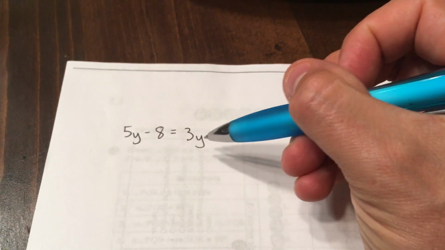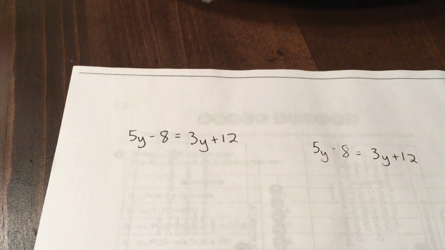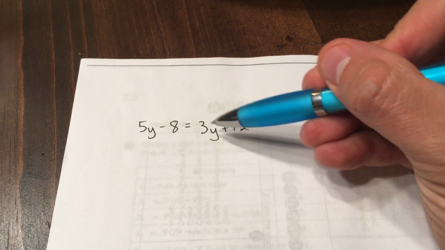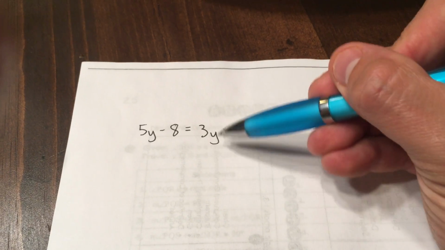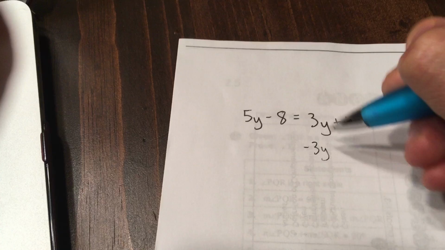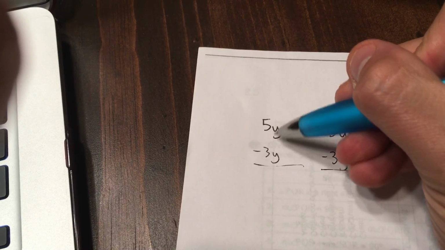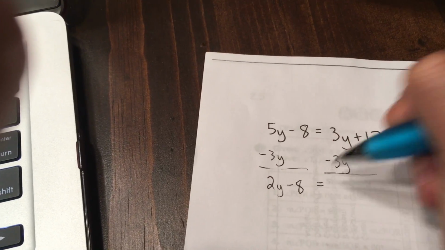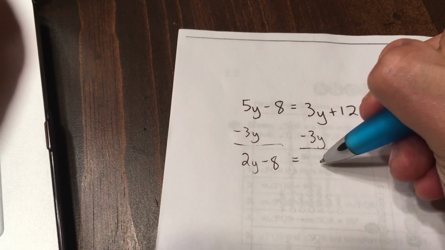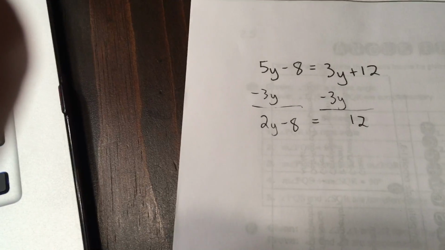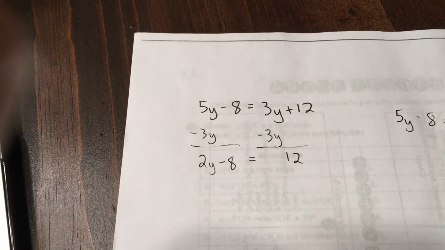On this one over here, I'm going to move all my y's to the left side of the equation. In order to do that, I have to subtract 3y from both sides, because that'll remove it from the right side of the equation. So I subtract 3y from both sides, and I'm left with 5y minus 3y, which is 2y, minus 8 equals 3y minus 3y, which is 0, and we're left with 12. So 2y minus 8 equals 12.